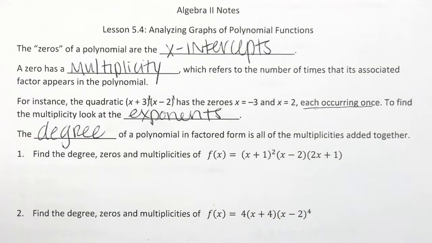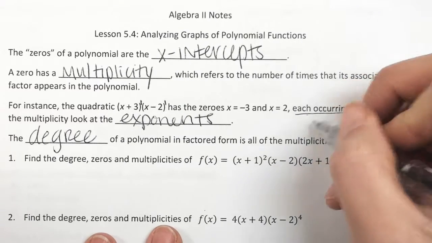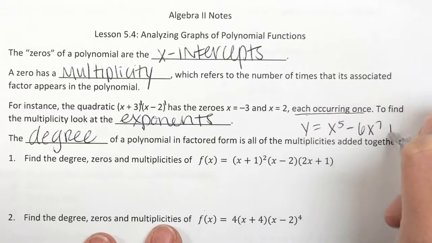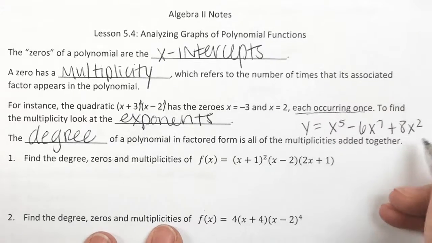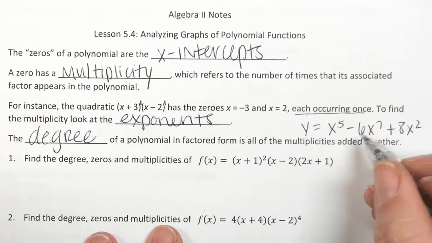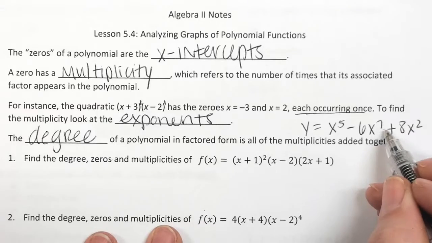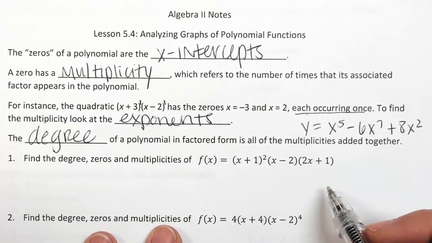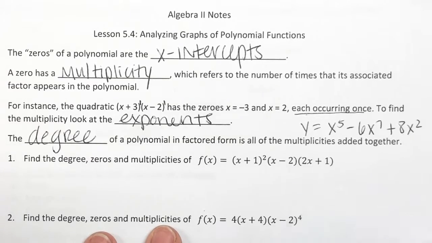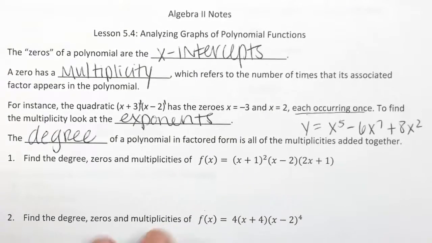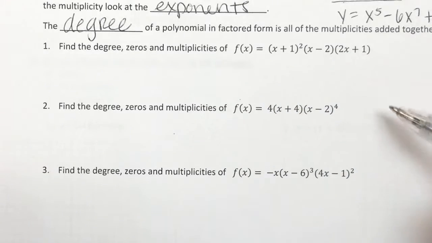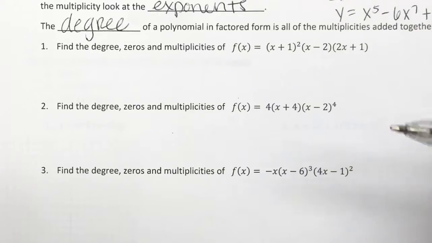We know the degree in standard form, right? Like if I gave you this one, write this up here. This polynomial. What would be the degree? 7. Good, because it's in standard form and it's the highest exponent. Well, when it's in factored form like this, we're just going to take all the multiplicities and add them together. Okay? That's how you find the degree. So for 1 through 3, we're going to find degree, zeros, and multiplicities of each of these, and these are all in factored form, as you can tell.